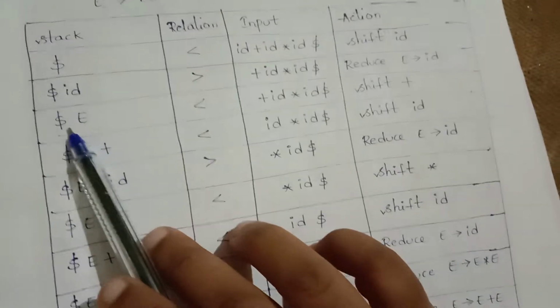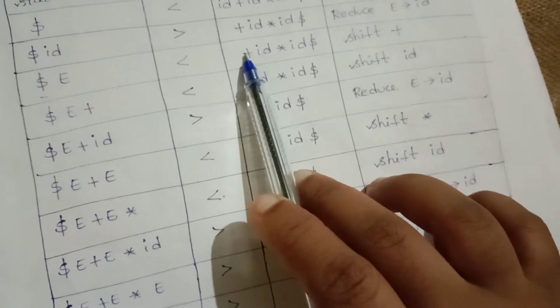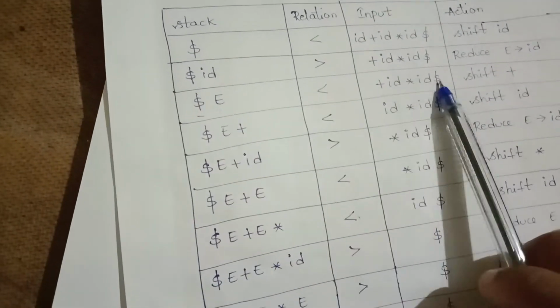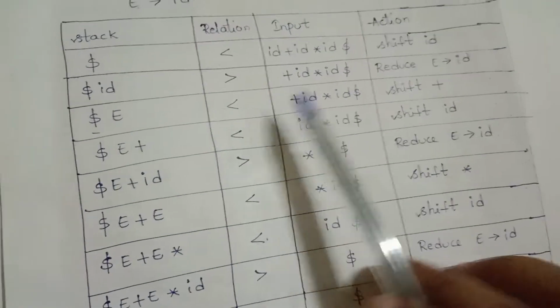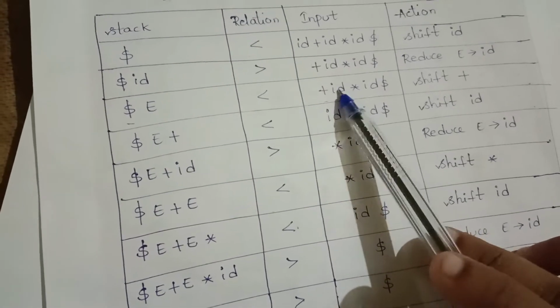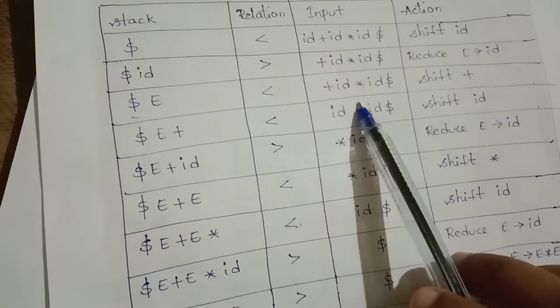Now check here, dollar on plus. Dollar on plus we have less than. So less than is being kept in this relation. Now what we need to do, shift plus. This plus has been shifted here, write the remaining input string.